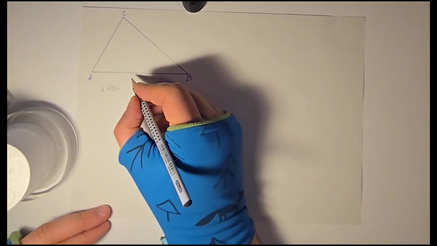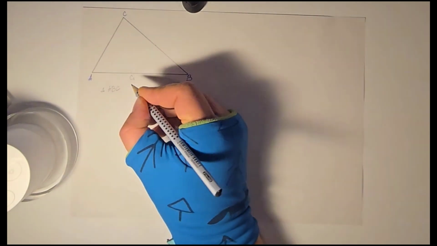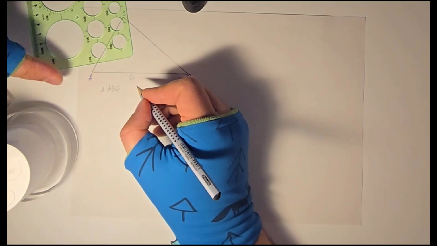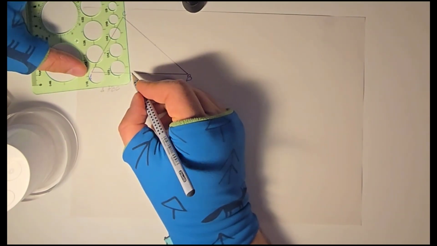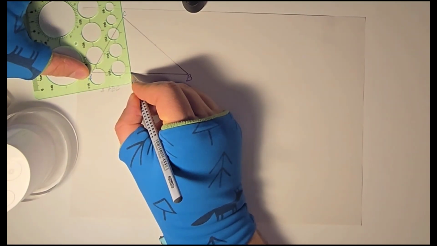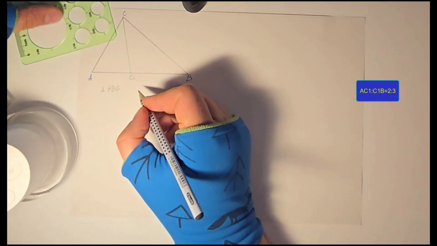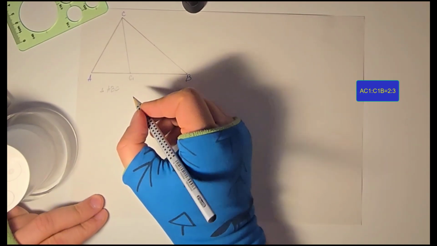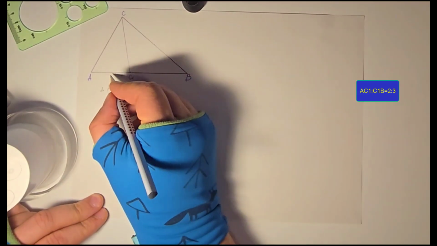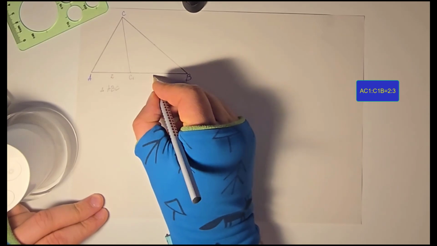It is called point C1. I'll just write it this way and I will draw it. And what we know about this point is that it splits AB into 2 to 3.